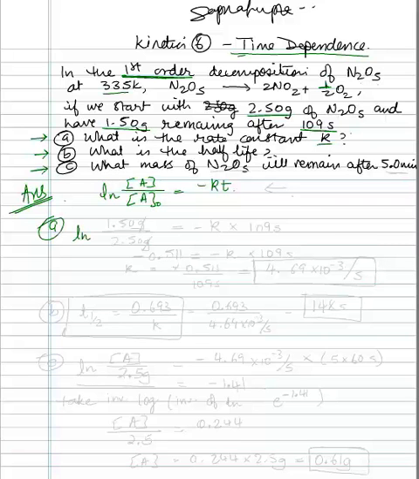So ln, and since we're not given molar, we're given grams, we'll just go ahead and use grams. Since we have 1.50 grams left here, and 2.50 grams to begin with, it doesn't matter because you're going to cancel out your units. Whether you start with molar or grams, it doesn't matter so long as they're the same units. Then minus K is what we are calculating for, and the time given to us is 109 seconds.